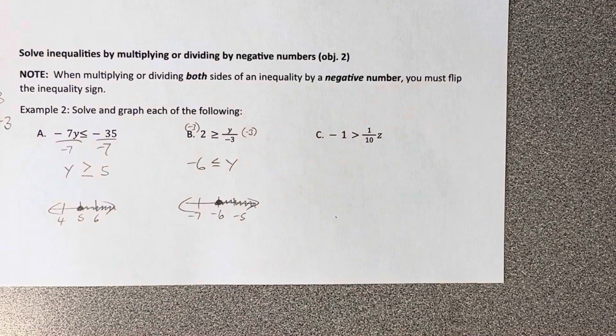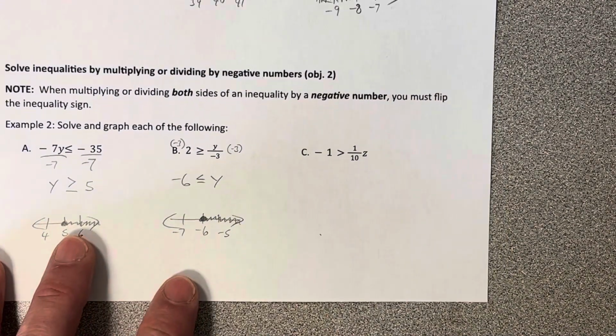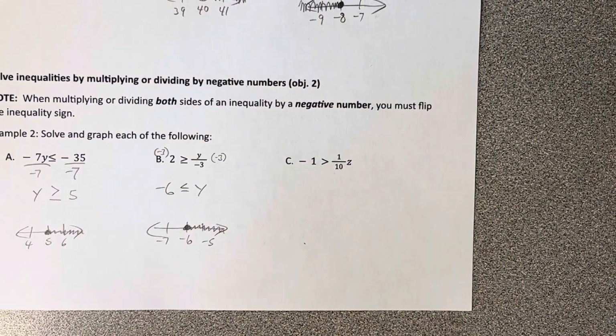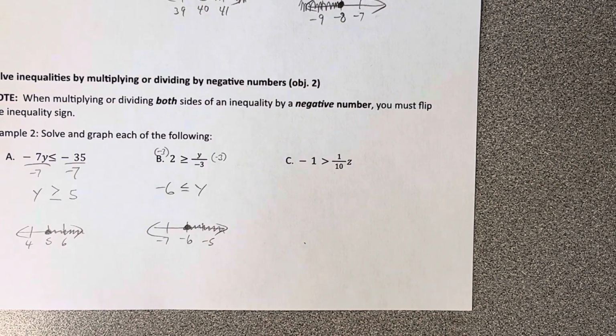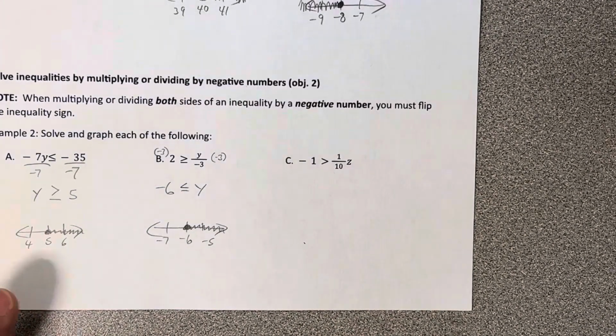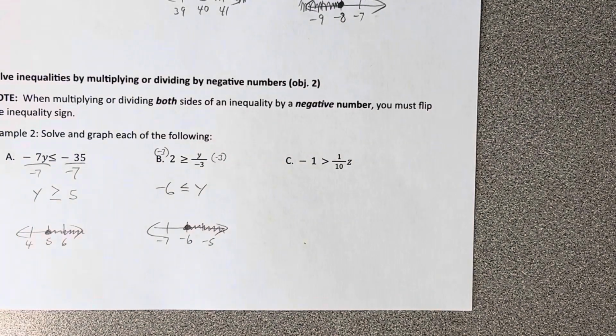Coming up, you may look at this and say, all right, I know what to do here. I'm going to divide by 1/10. Well, yeah, technically that's correct. You can divide by 1/10. And as long as you're careful with your calculator, it will give you the right answer. But what I would like for you to realize as well is that reciprocals are multiplicative inverses. They're the inverse of multiplication.